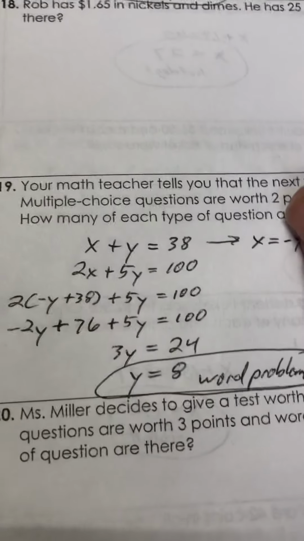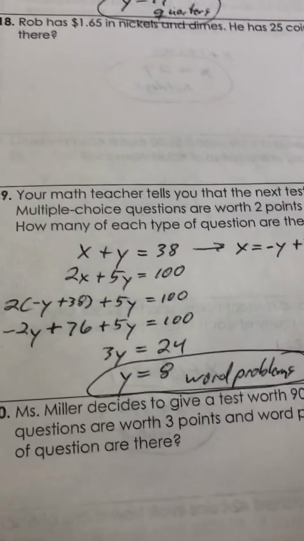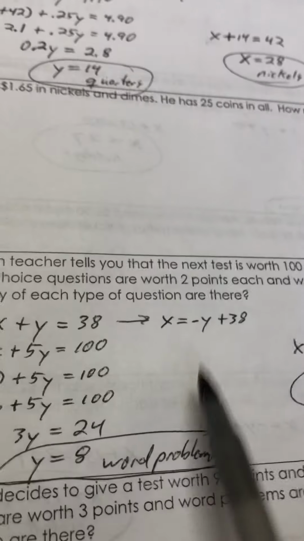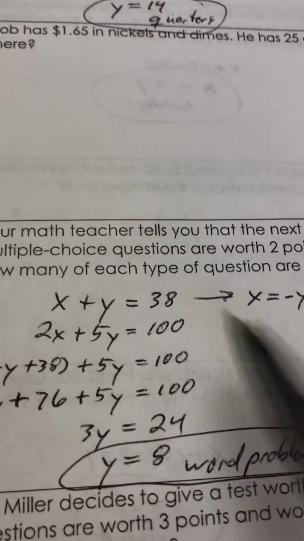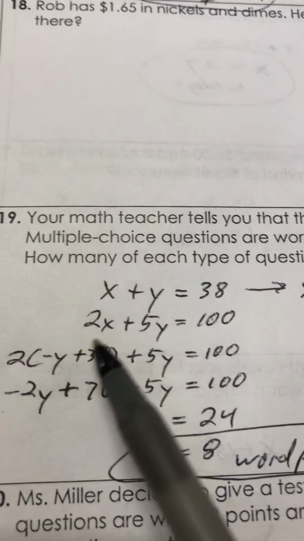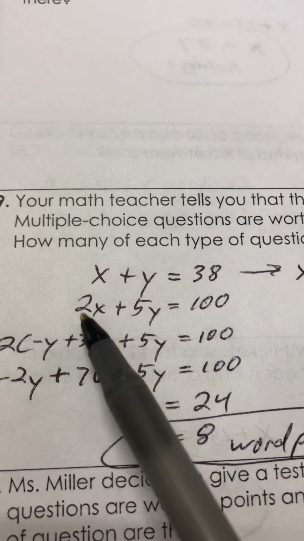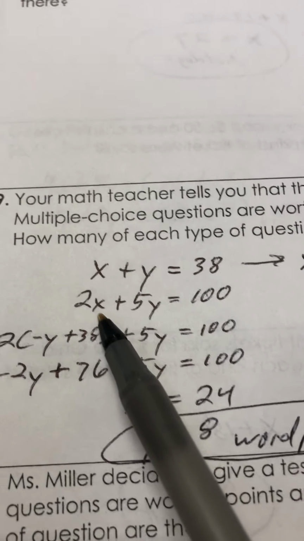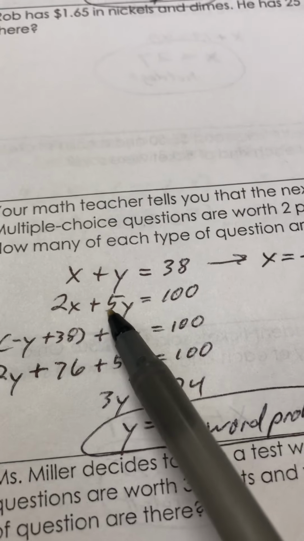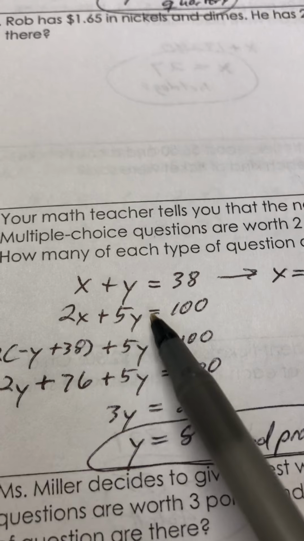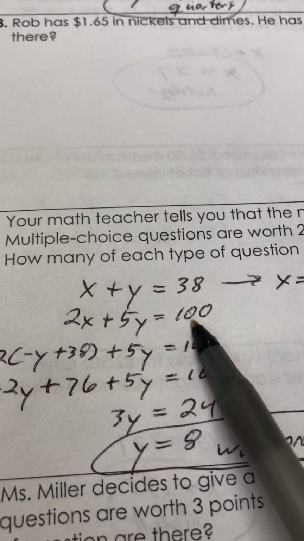Okay, number 19. Your math teacher tells you that the next test is worth 100 points and contains 38 problems. Now, there are 38 problems, so there's two types of problems and they equal 38 problems, right? Some of them are multiple choice and they're 2 points each, plus 5 points each for the word problems, and all the points equal 100.